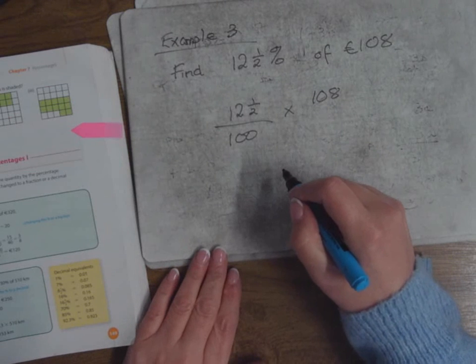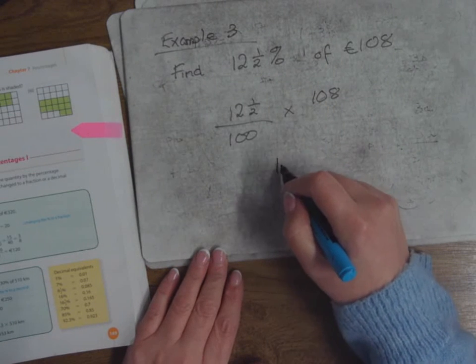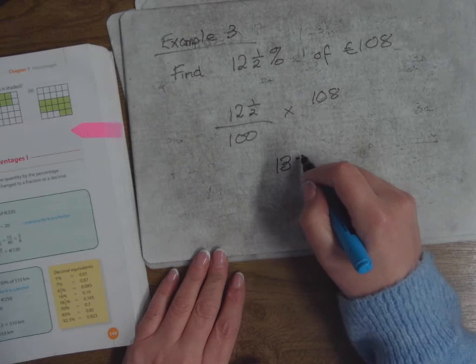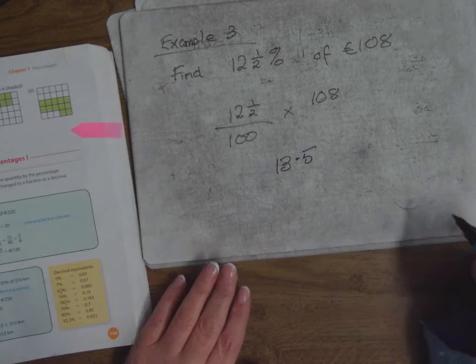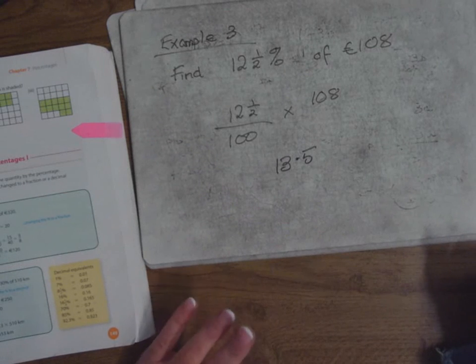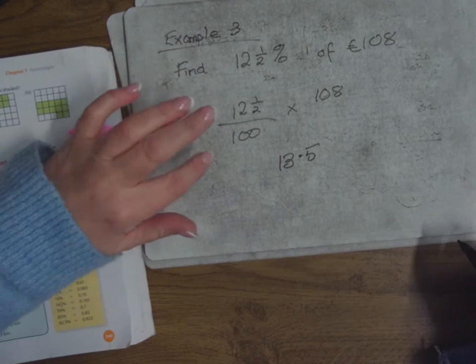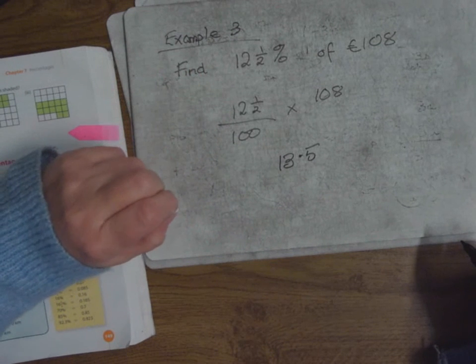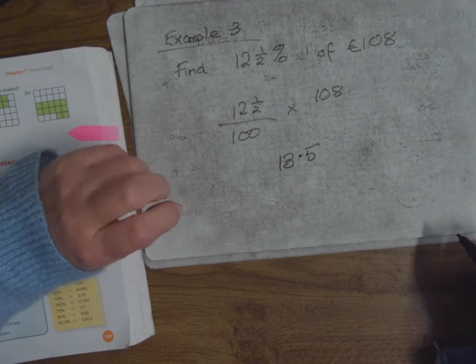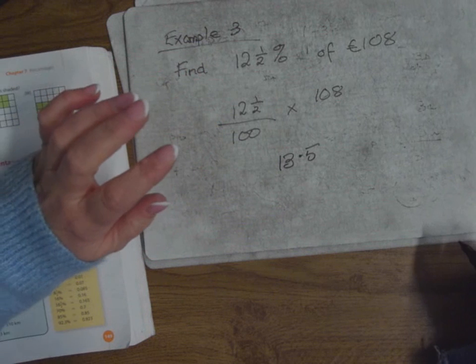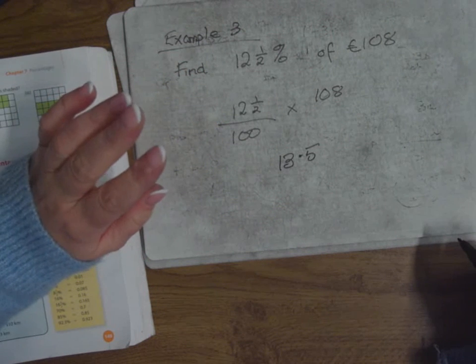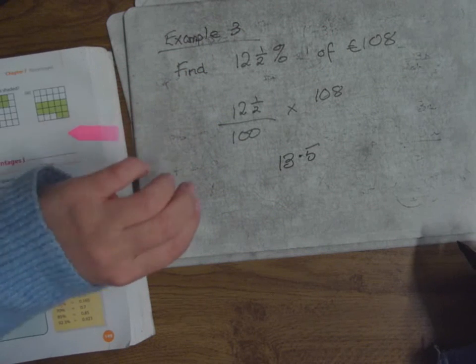Right, did we all get, what did you get? 13.5? Yeah. Everyone in agreement? Yeah. Everyone get that? Everyone okay with putting in the 12.5 over 100? Yeah. No? Who's not okay? Did I hear a no? Are you sure? Yeah. Right, okay.